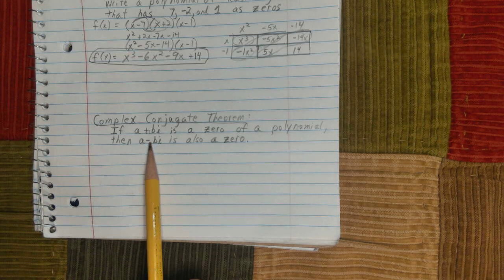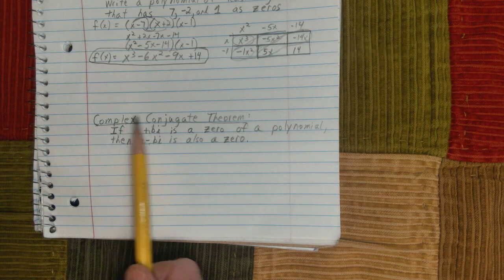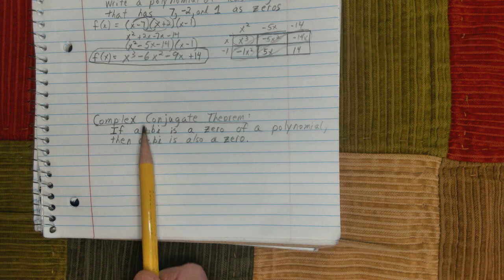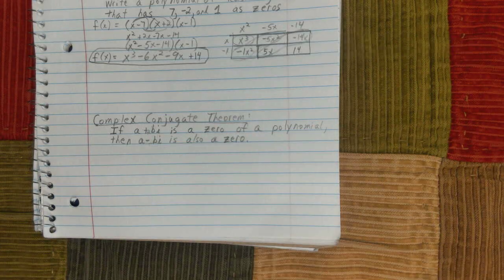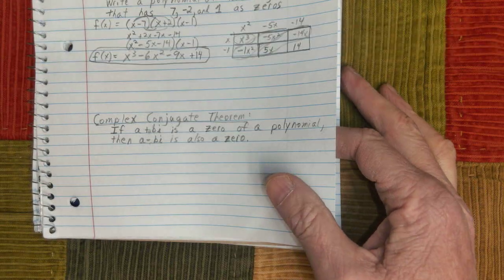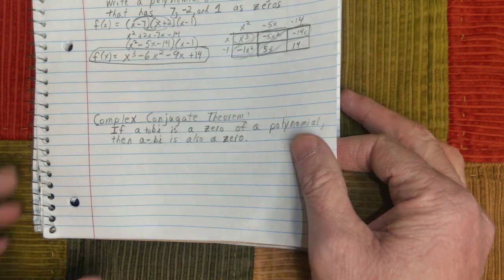So these two are called conjugates of each other. They're complex conjugates. If one is a zero, they go hand in hand. You can't have one without the other, if we're going to have a polynomial that has just real coefficients. All right, so let's do an example that uses that.